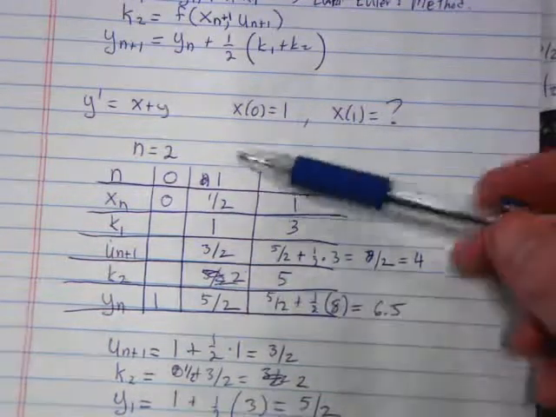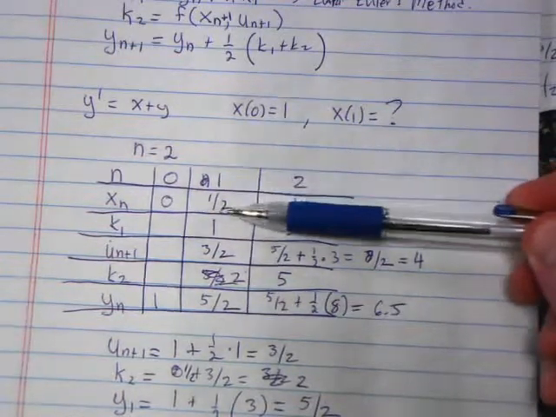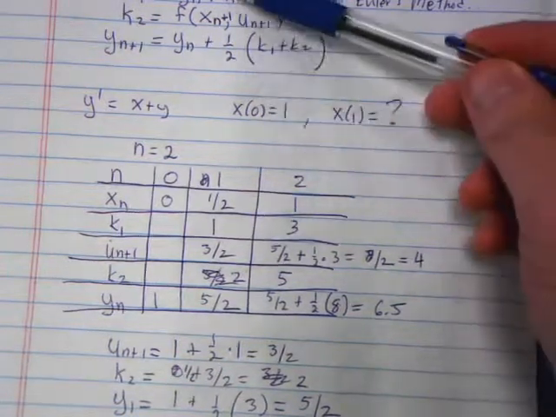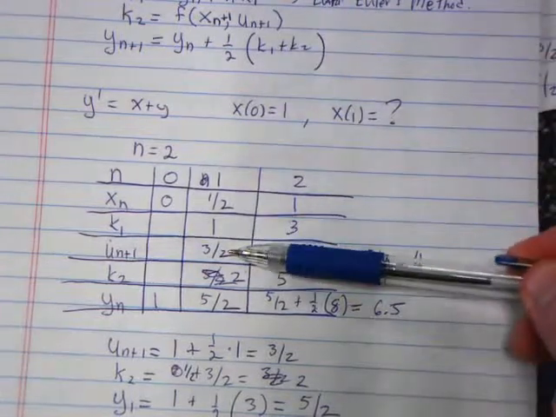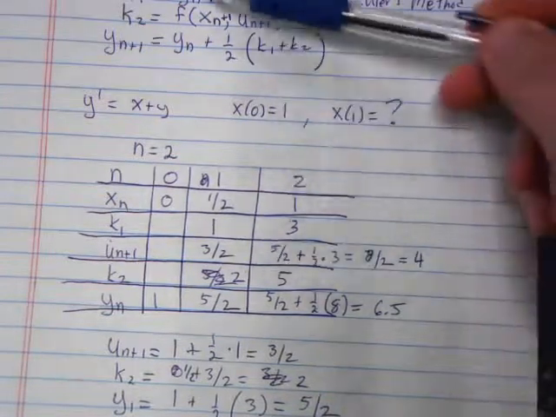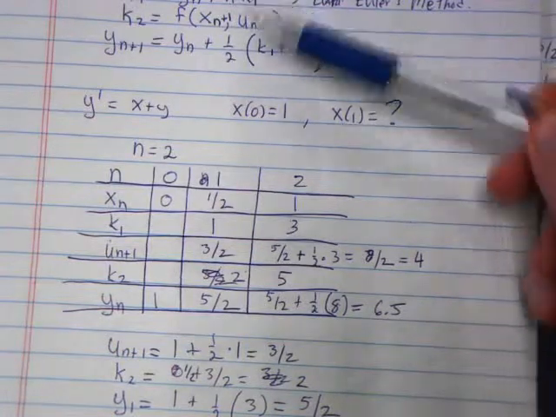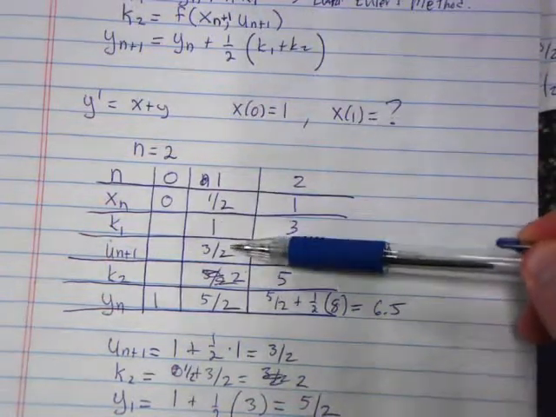All right, so let's check our arithmetic. X sub n, let's see, K1. K1, we use x0 plus y0, that's 1. U sub n plus 1, we're going to have 1 plus 1/2 times that number we just figured out. That's 3/2, that one seems right.